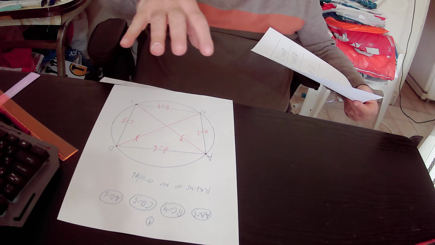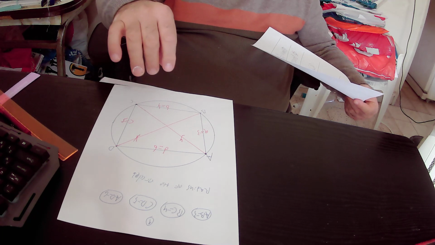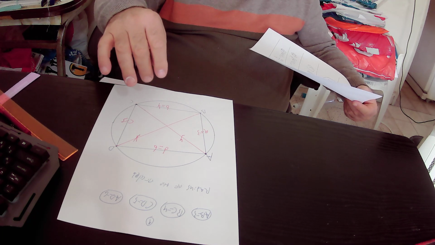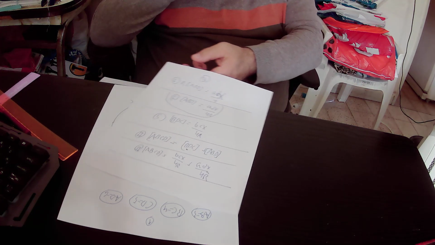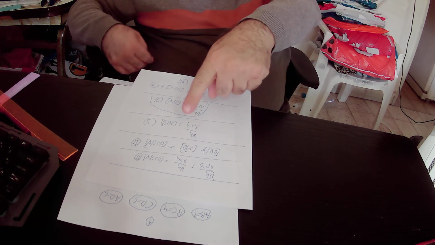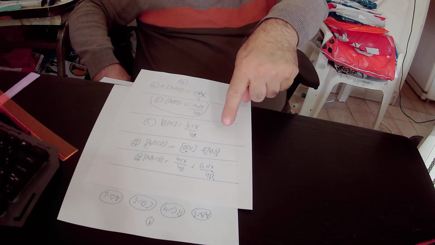Therefore, the area of quadrilateral ABCD equals the area of triangle BDC plus the area of triangle ABD.